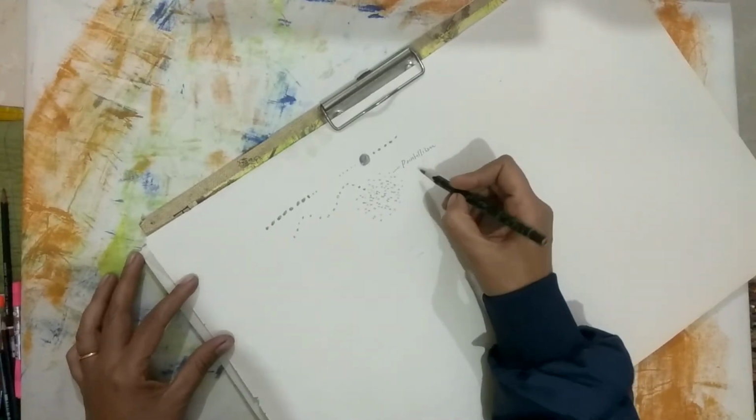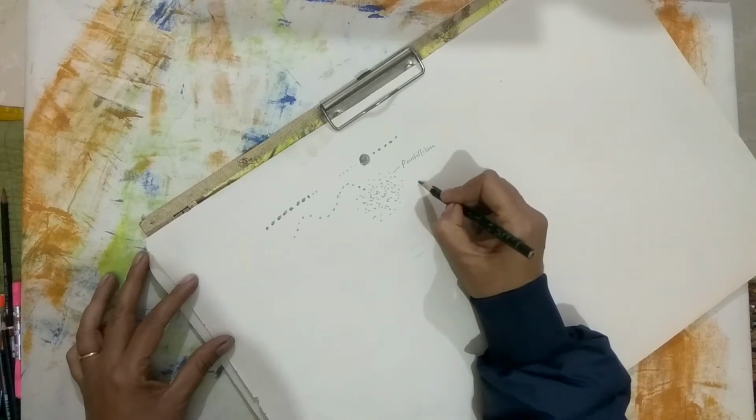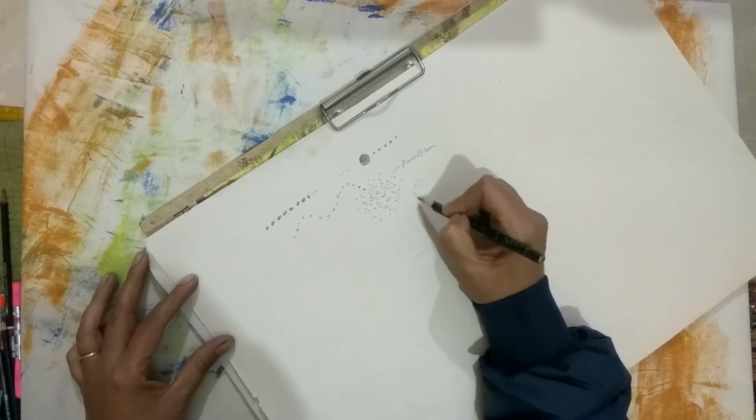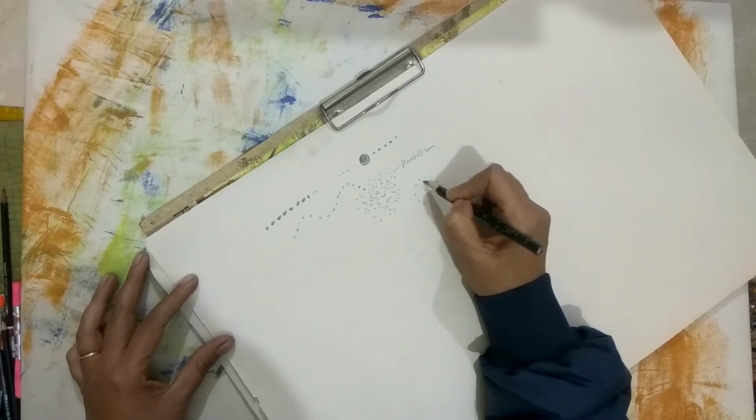Let's say I want to make a simple image of a fruit.